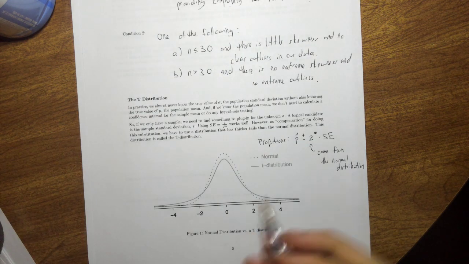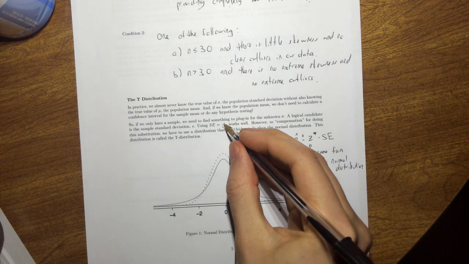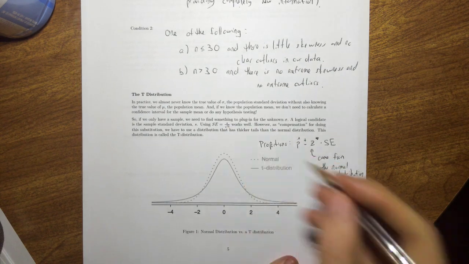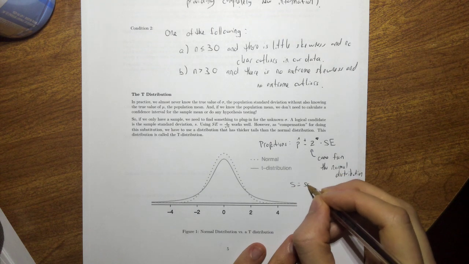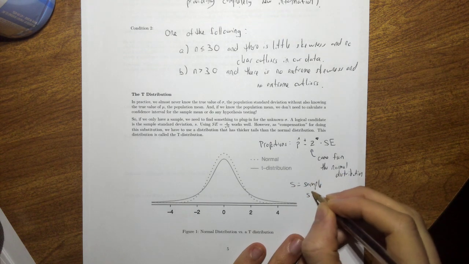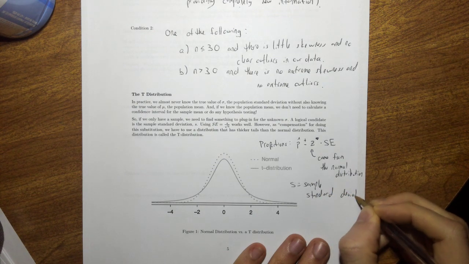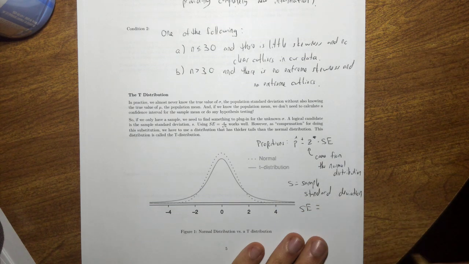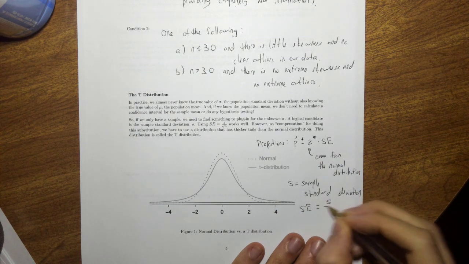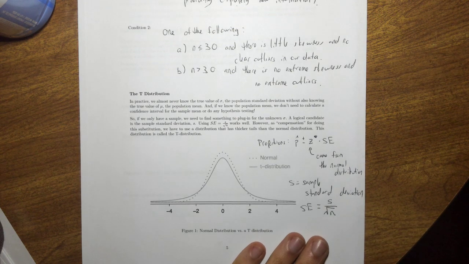To remedy that problem, we will use S, which we said before was the sample standard deviation. So instead of a standard error of sigma divided by the square root of n, we're going to use S divided by the square root of n.